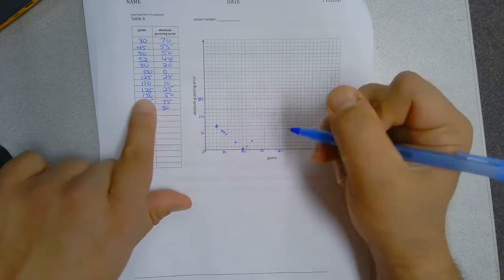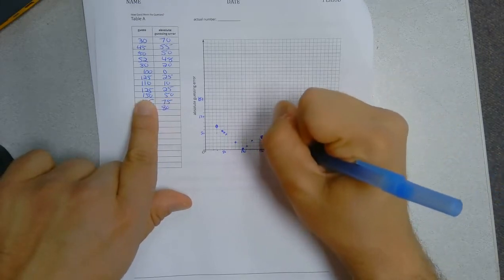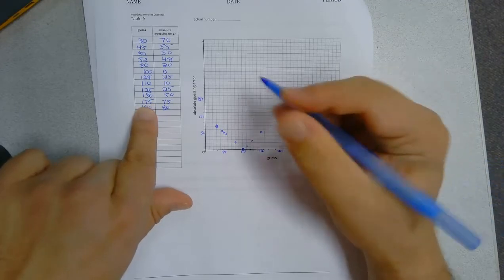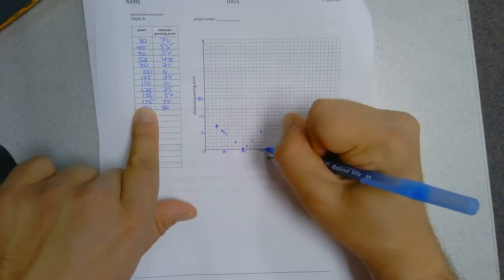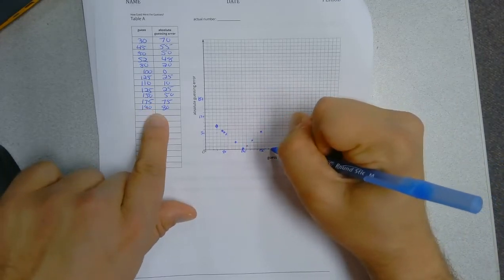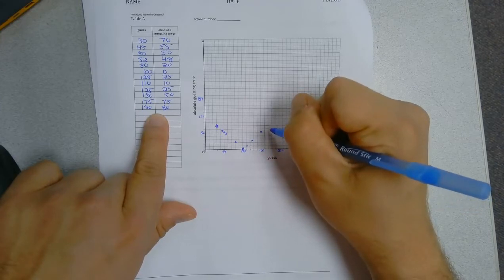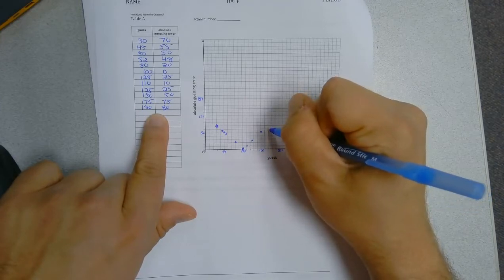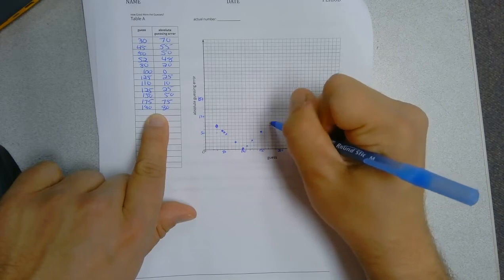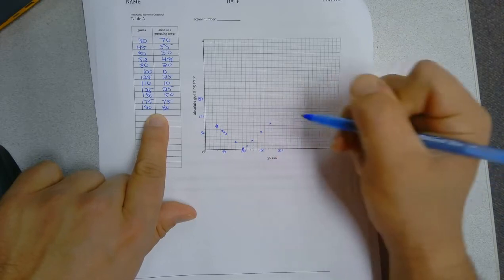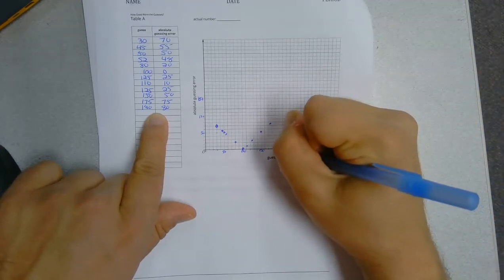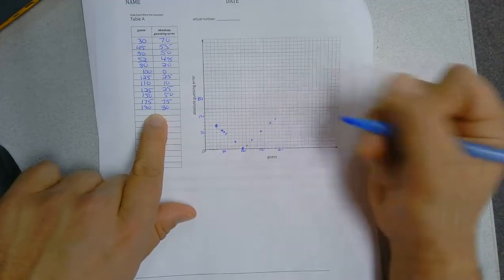You're at 25, so it's the same. 150, you're up at 50. 175, so 160, 170, here's 175. You're up at, here's 60, 70, there's 175. And then 180, you're up at 80.